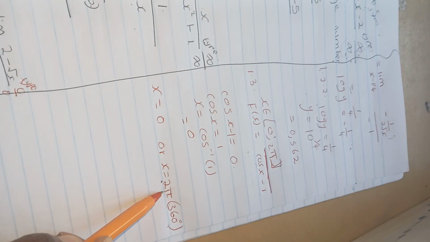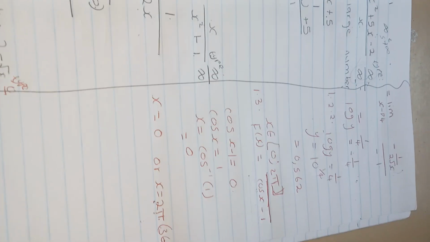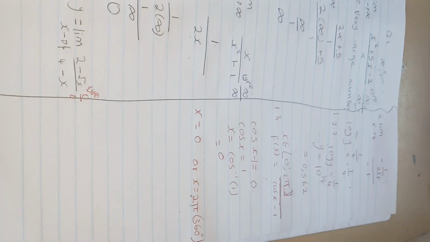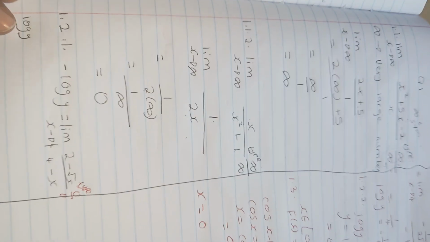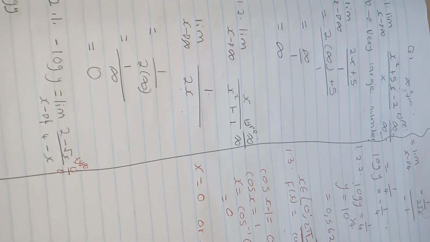Guys, I hope you understand that. I don't have a calculator, so if there is a mistake somewhere, comment and tell me so that I can correct it. But I hope you understand everything here, and I hope you understood everything about the infinity.